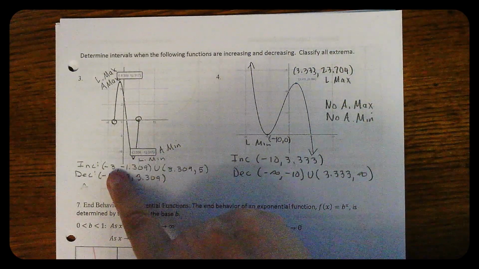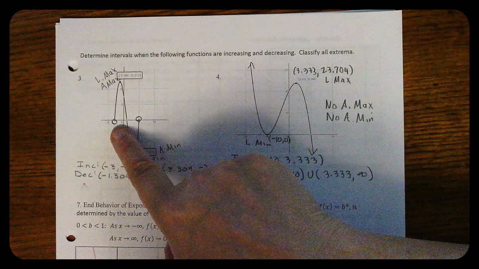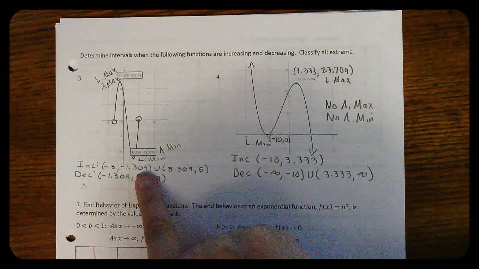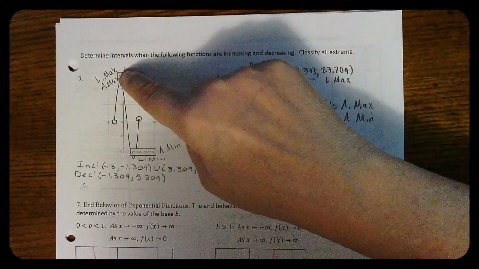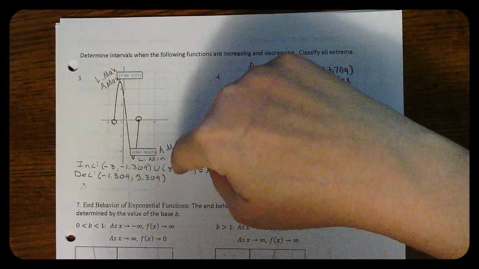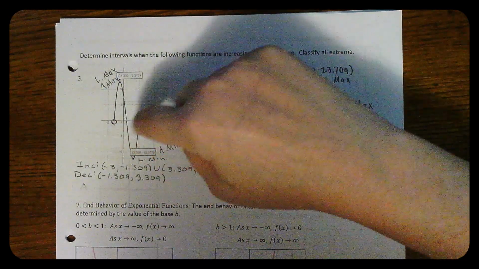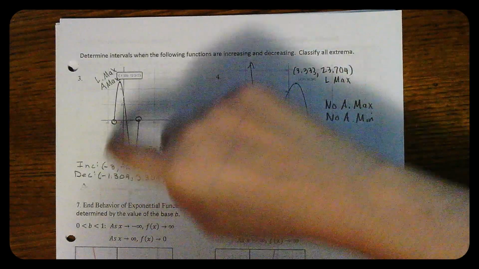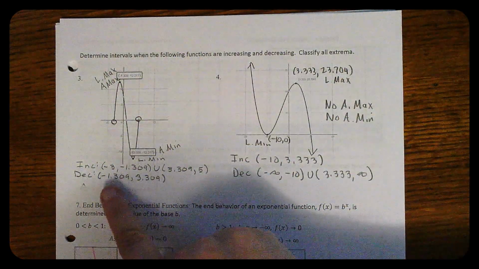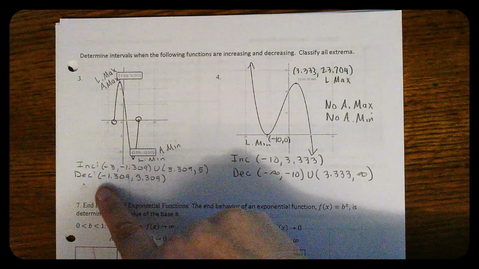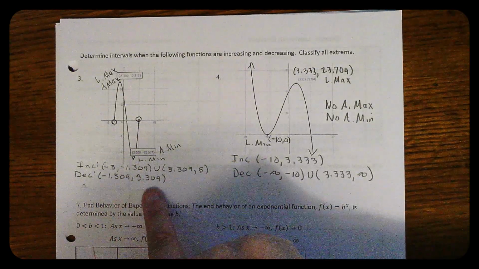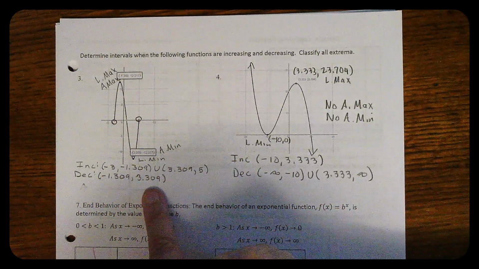It's increasing from x equals -3 to -1.309, and it's also increasing from 3.309 to 5. It doesn't matter that those are holes because we're not including them anyway. And it's decreasing right here from when x is -1.309 to when x is 3.309.